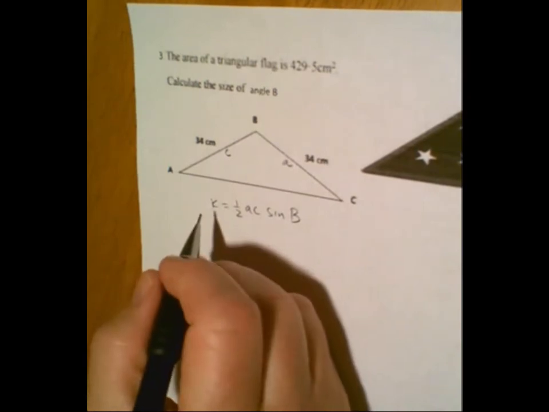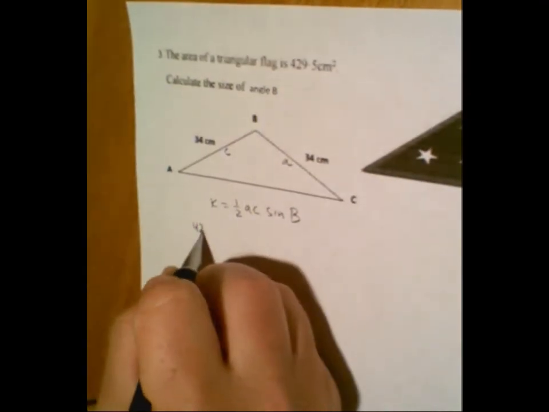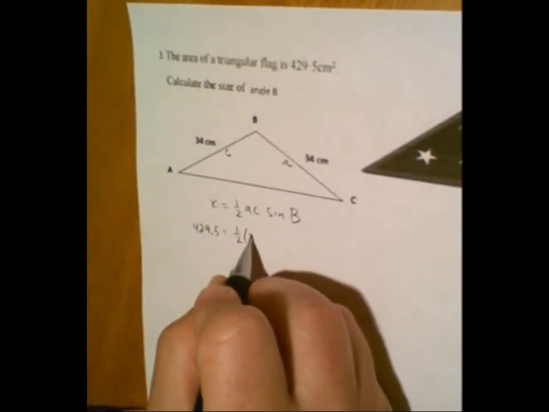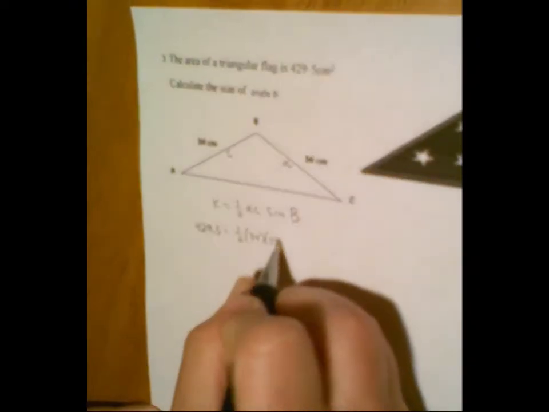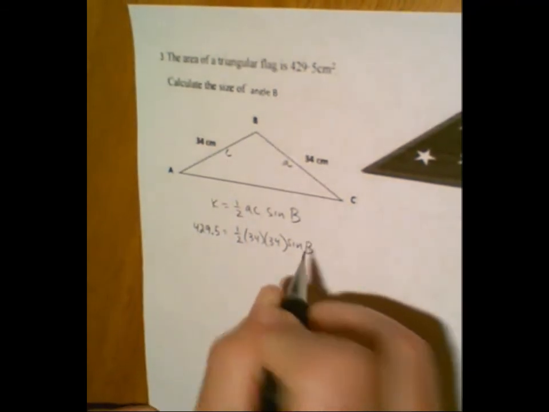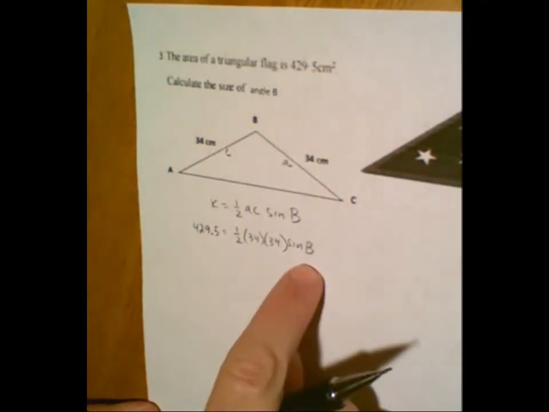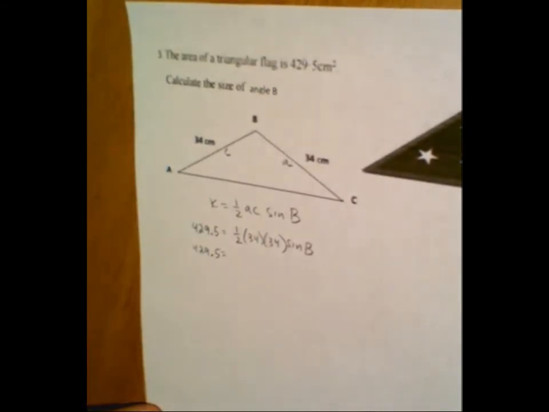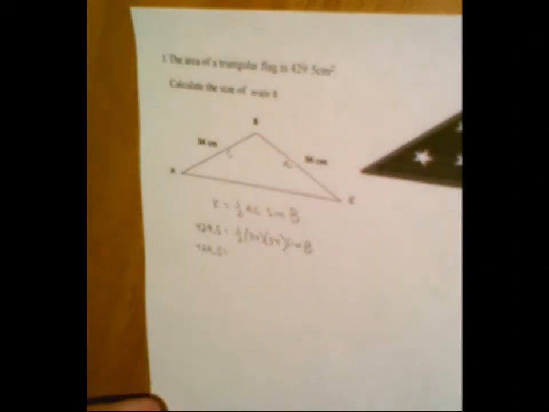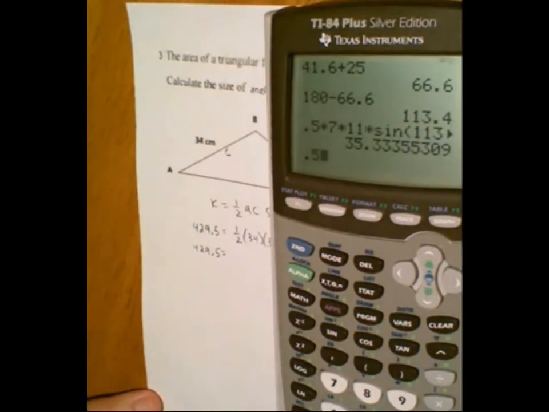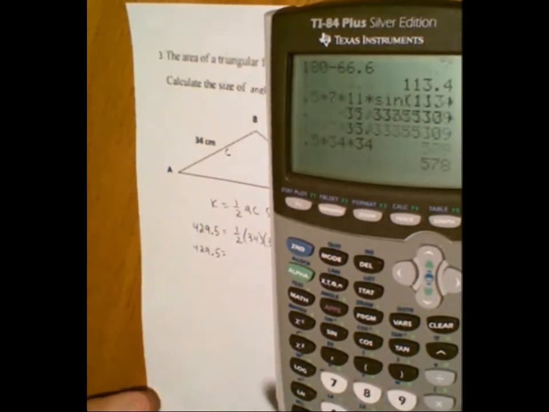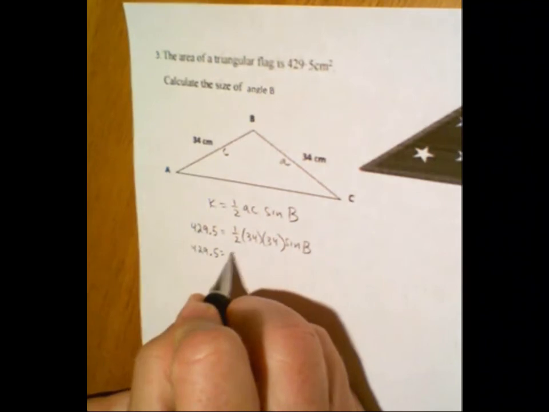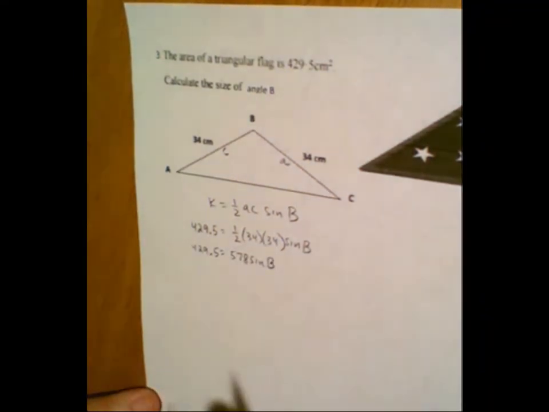Well, we know the area is 429.5, which equals 1/2 of 34 times 34 times the sine of B. So then 429.5 is equal to 1/2 times 34 times 34, which is 578. See that? 578 times the sine of B.